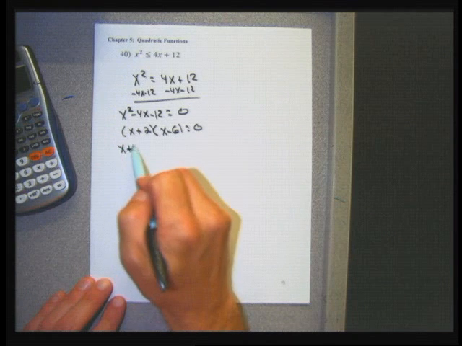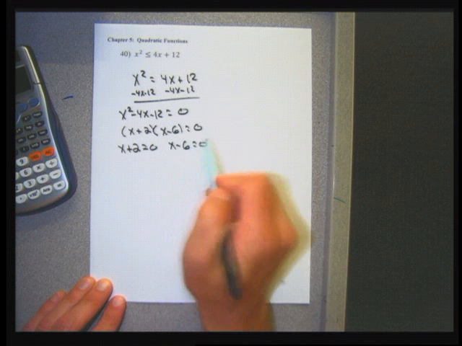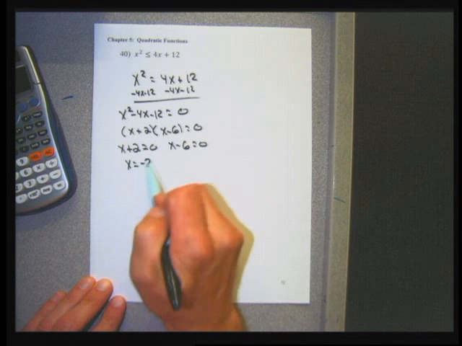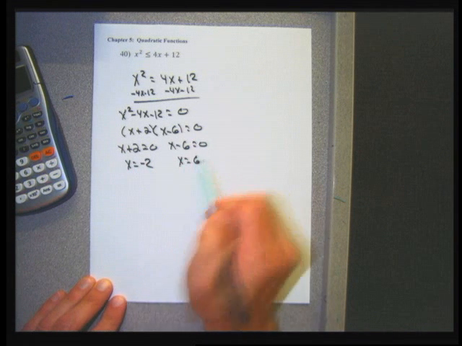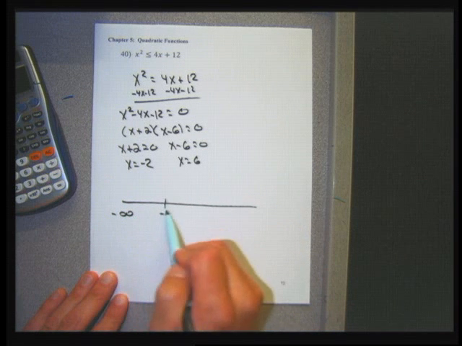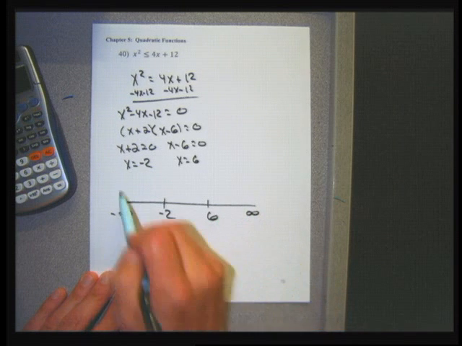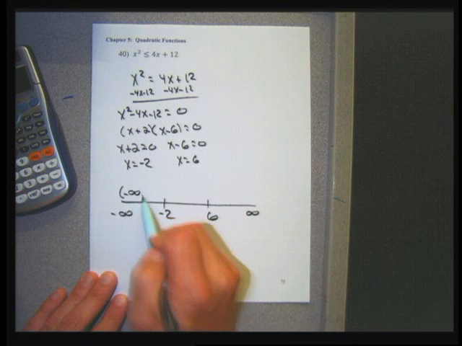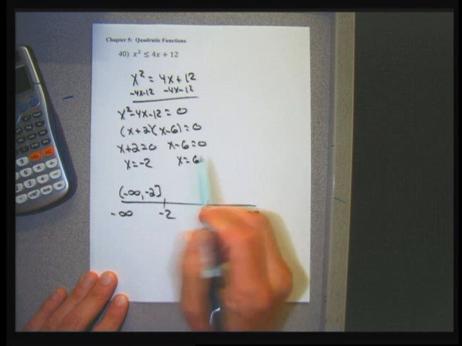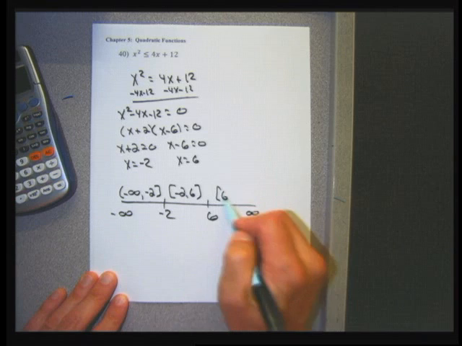I'm going to go x plus 2 equal to 0, x minus 6 equal to 0. I get x equal to negative 2, x equal to 6. On my number line, I'm going to get a negative infinity, a negative 2, a positive 6, and a positive infinity. The intervals I'm going to get are negative infinity to negative 2, negative 2 to 6, 6 to infinity.